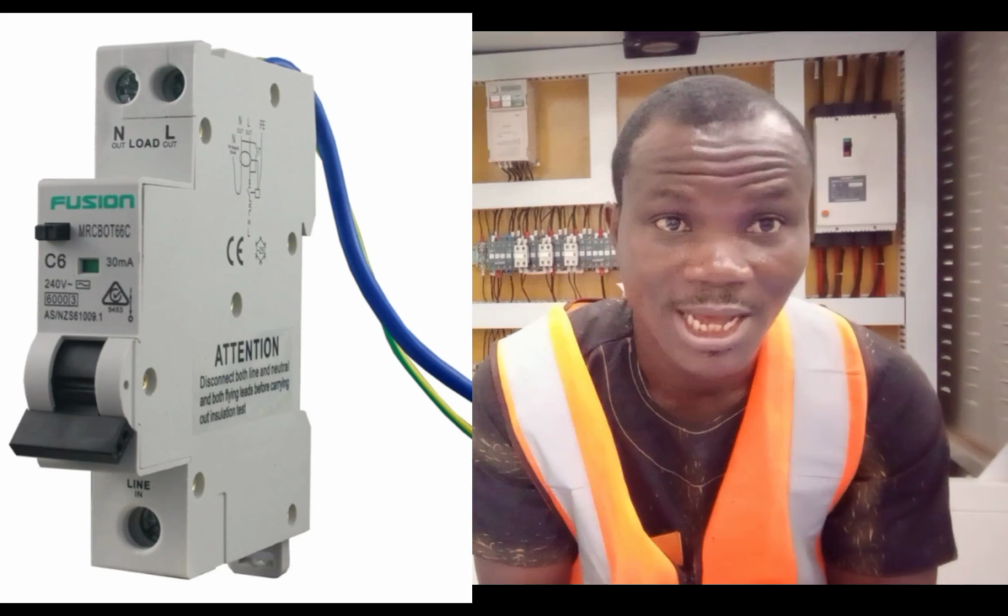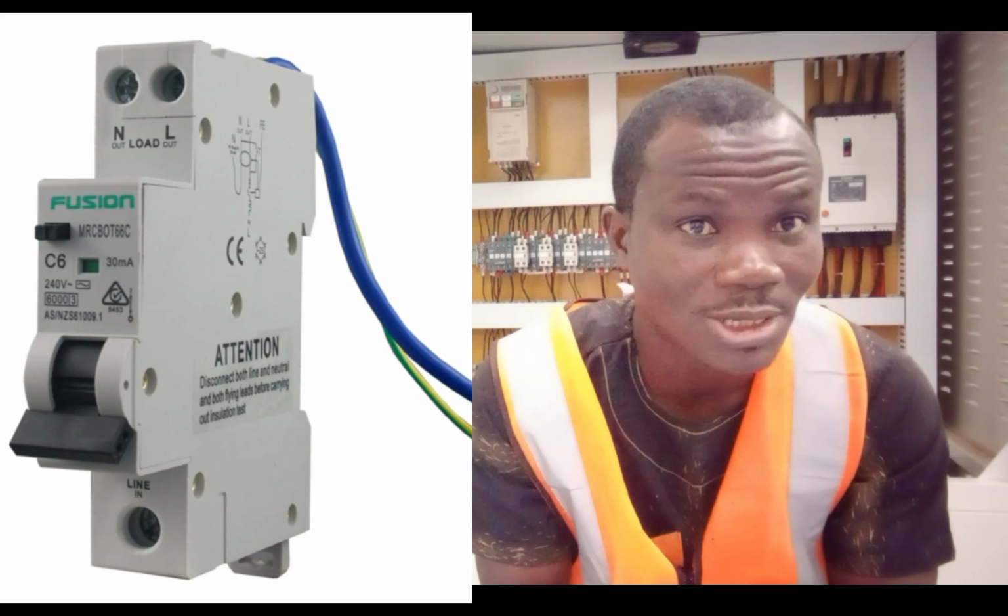All right, so for instance, if you want to use an RCBO to protect a lighting circuit that requires a 6 amp miniature circuit breaker to protect that circuit, what happens is that you can use an RCBO that is rated 6 amps and can operate at 30 milliamps fault current.